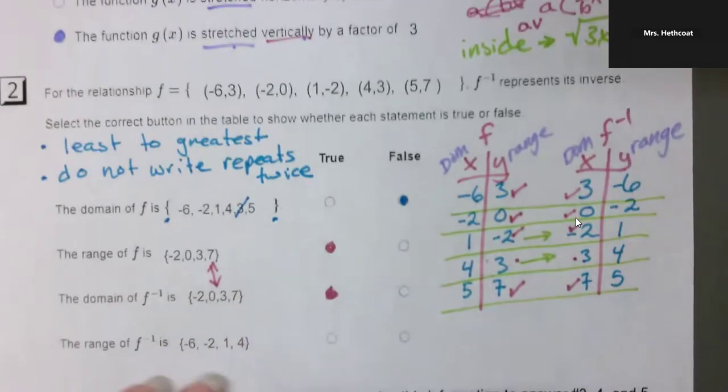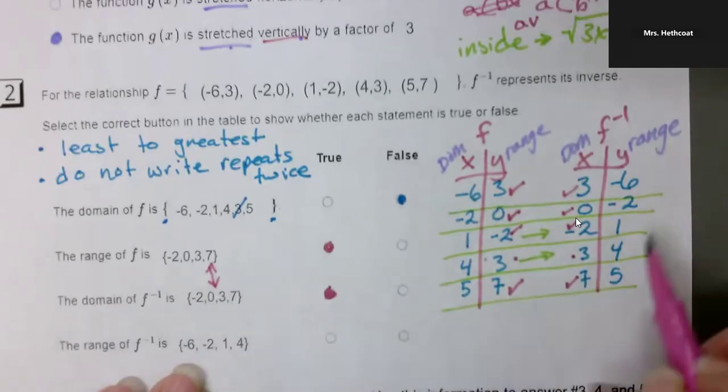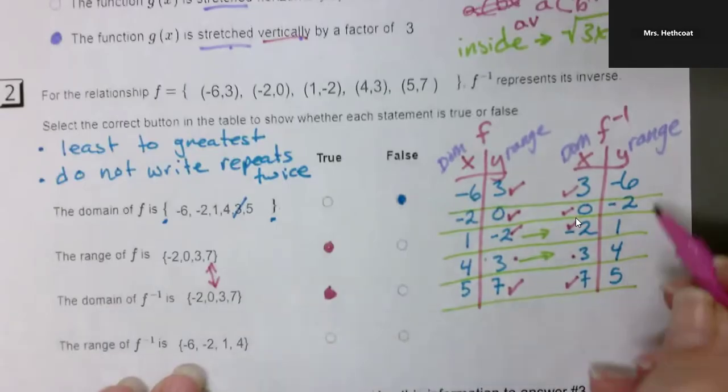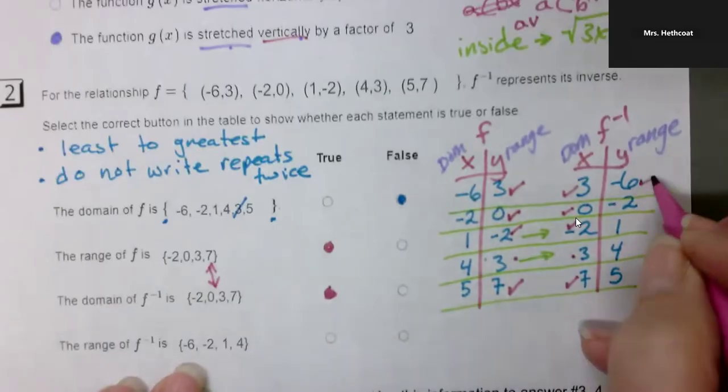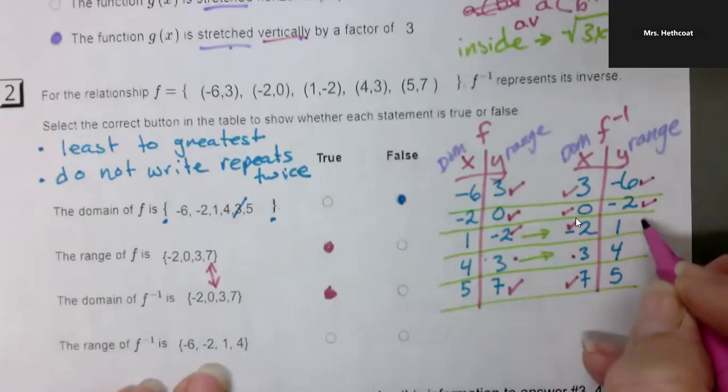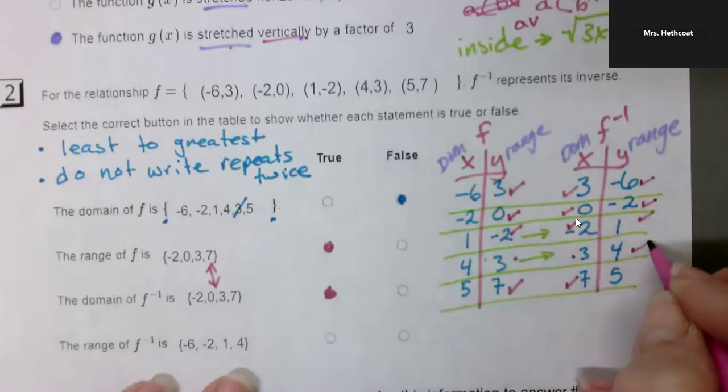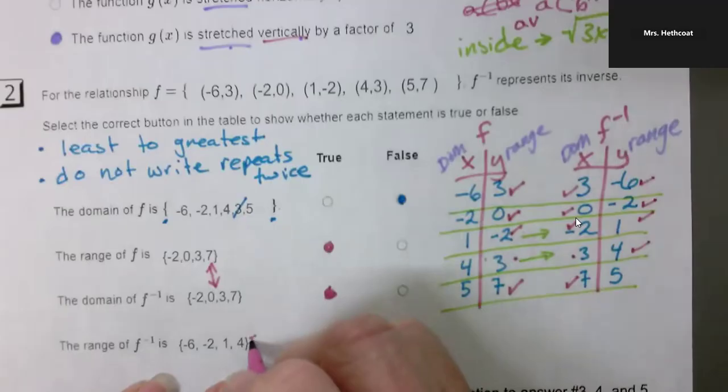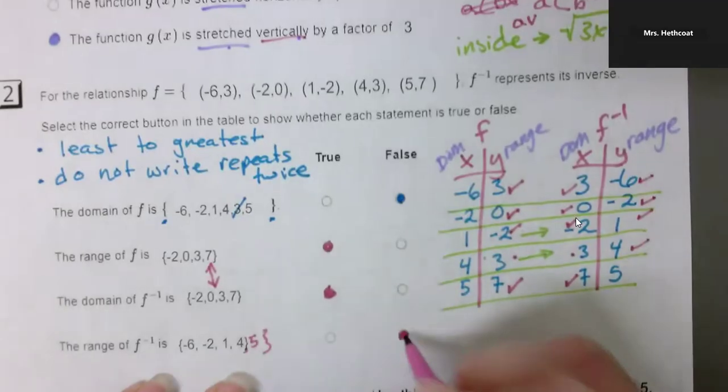The last one, we want to look at the range of the inverse. So we're coming all the way to the right. We have -6. I agree. -2. I agree. 1. I agree. 4, I agree, and they forgot the 5. So it should have looked like that. So this one is false because they forgot the 5.